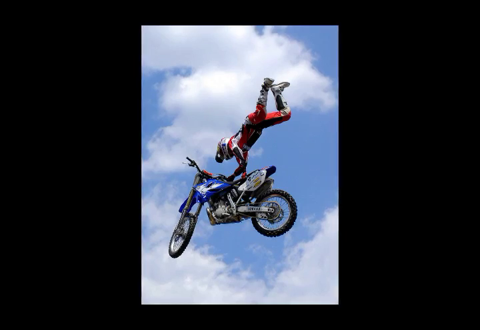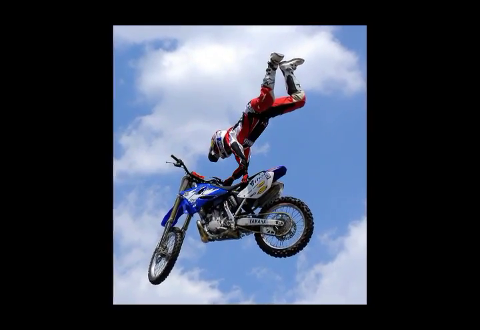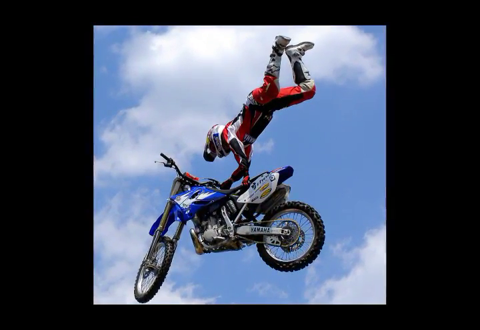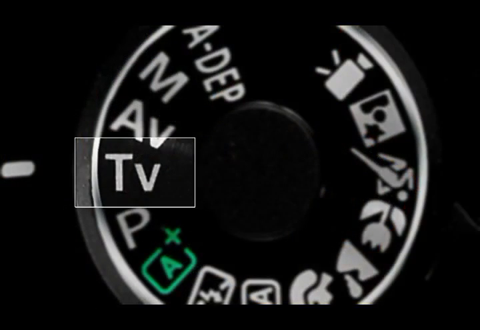Shutter priority mode is useful when photographing sports. It allows you to select a fast shutter speed, such as 1/500th or 1/1000th, in order to freeze the action. If you want to use shutter priority mode, look for the S, or if you're shooting with a Canon DSLR, look for TV on the mode dial.